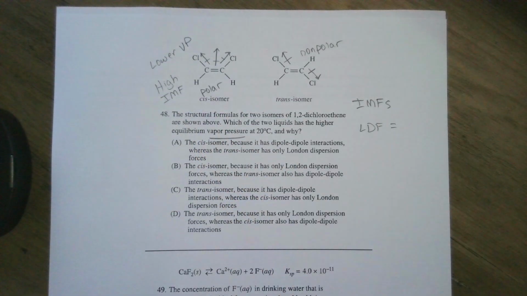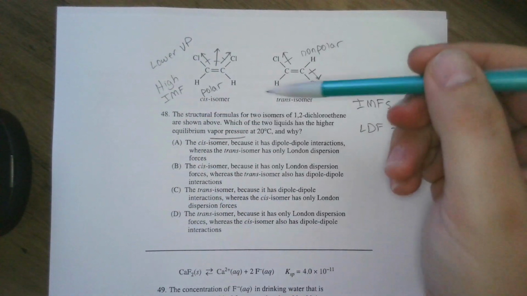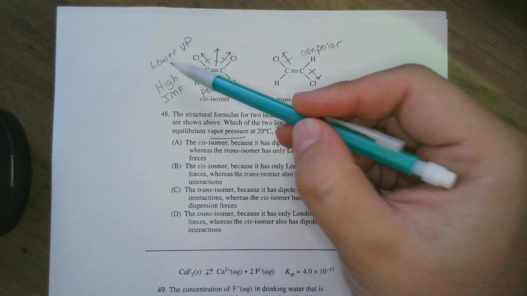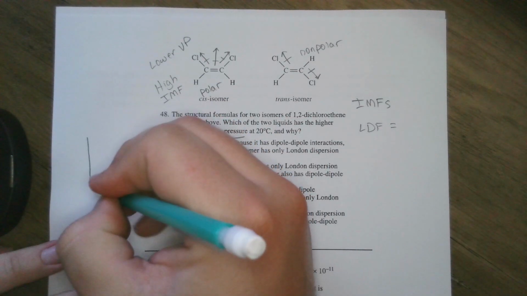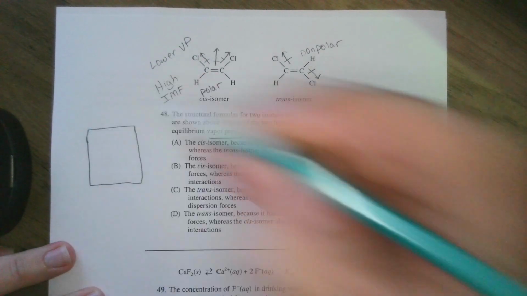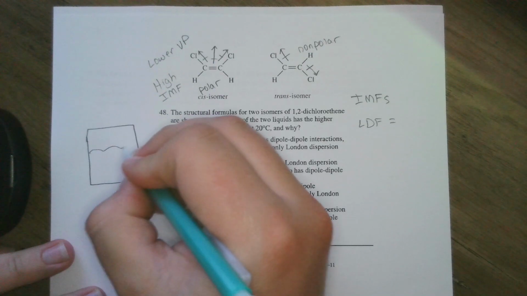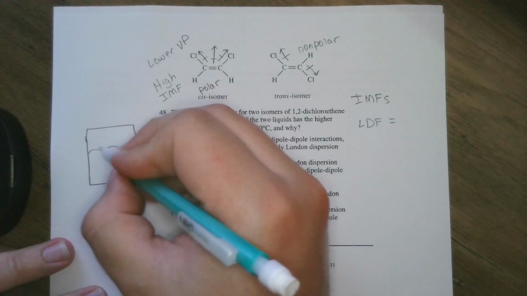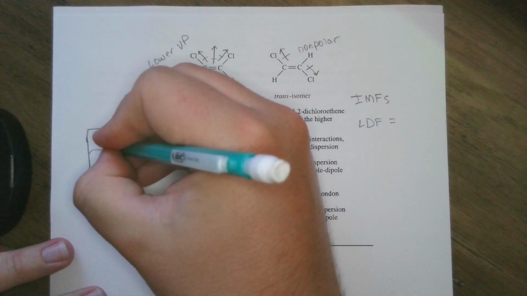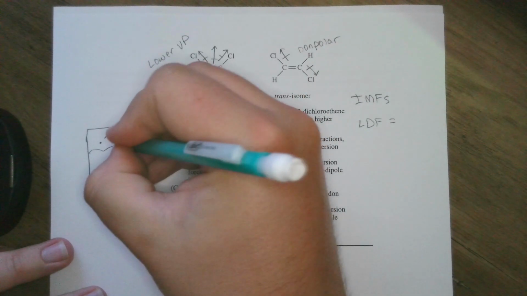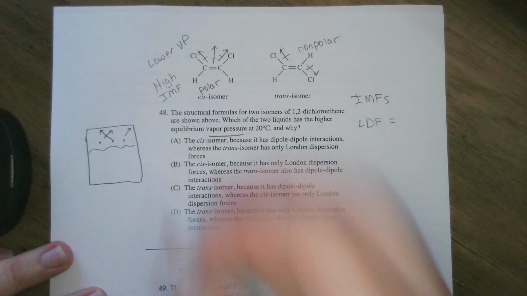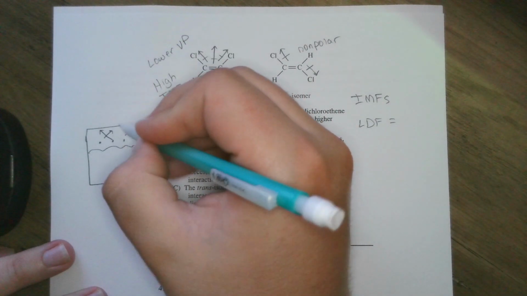Remember, having a high IMF will give you a higher melting point and a higher boiling point, but the one that's different is vapor pressure. Vapor pressure is basically how much vapor your solution makes. So imagine a closed container with a solution, and some of this liquid will turn into gas. The very fastest of those molecules will turn into gas. And the amount of gas you have is your vapor pressure.